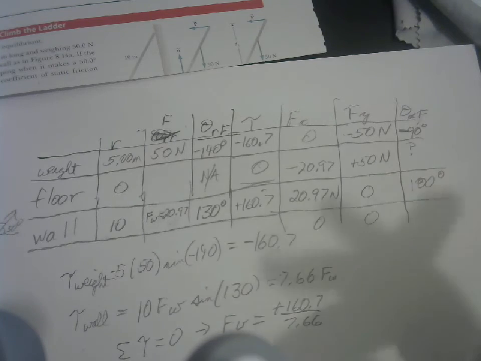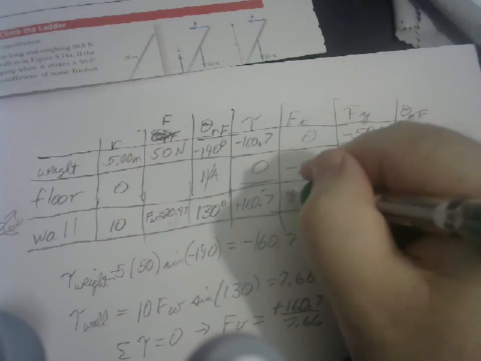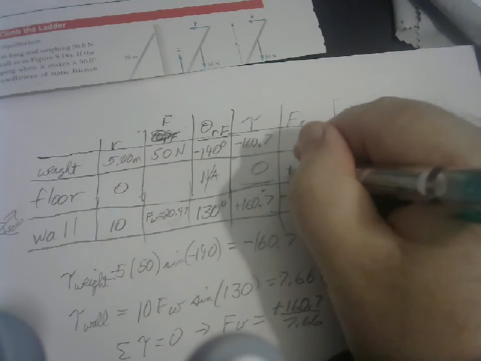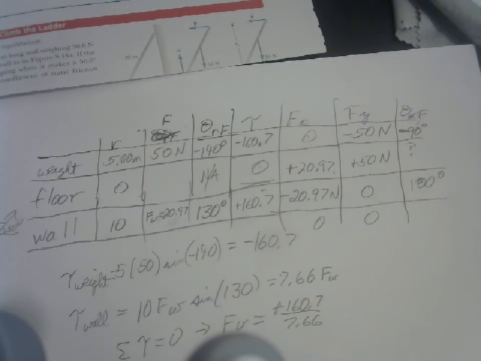Okay, if you think about that a little bit, you'll realize that I have things pointed in the wrong direction. The wall needs to be pointed negative direction, and the floor needs to be pushing in that direction. So this 180 degrees was correct, but for some reason, I just didn't grab the negative sign off of that.